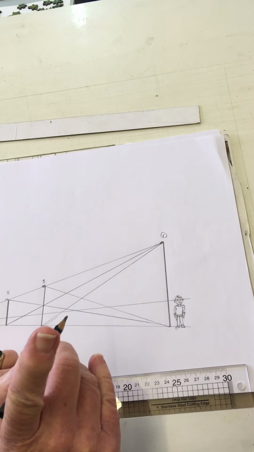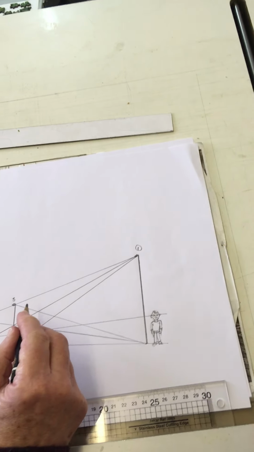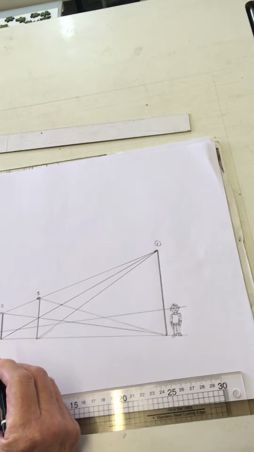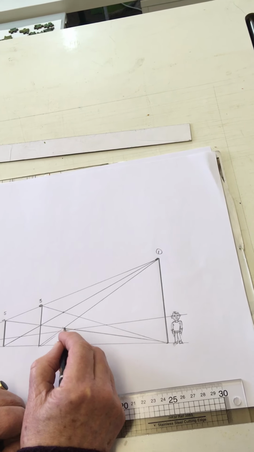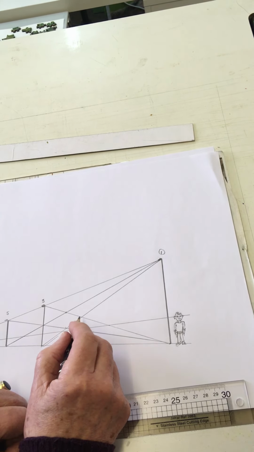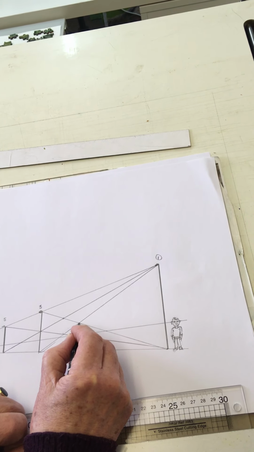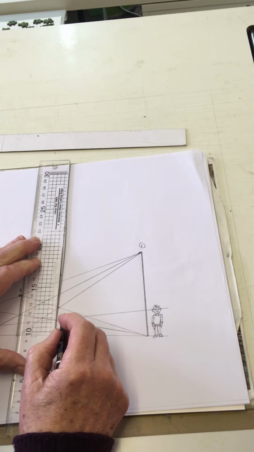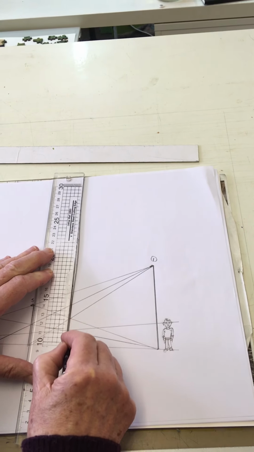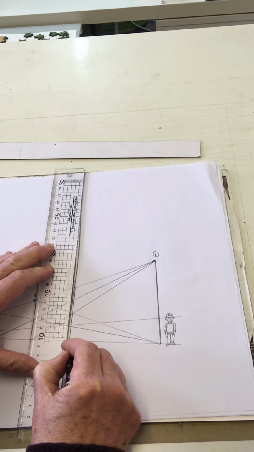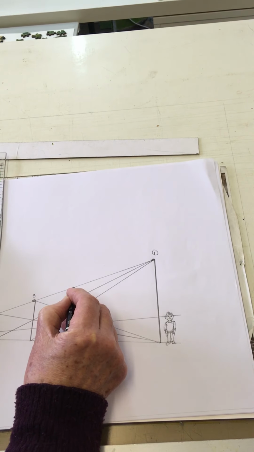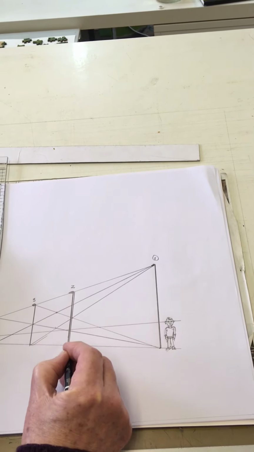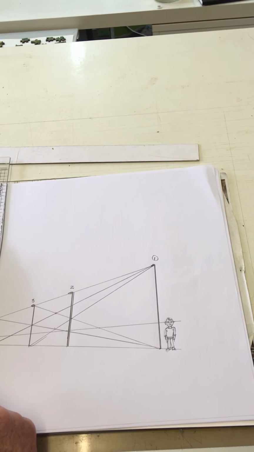Now be careful, because people make a mistake here. That is not the point we're looking at. That is not the point we're looking at, and nor are these. The only point we're interested in is the one between these two lines, which is here. So again, we can draw a vertical line through that cross. Nice thick line. That's lamppost number 2. Hope you managed to get that right.